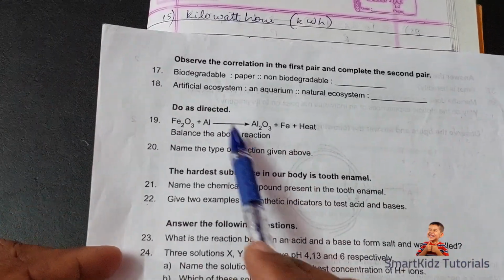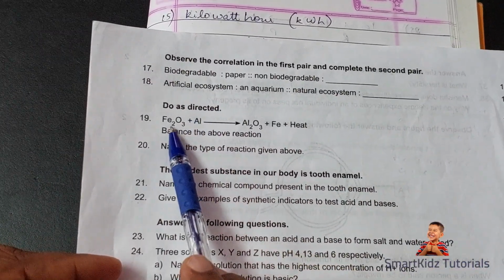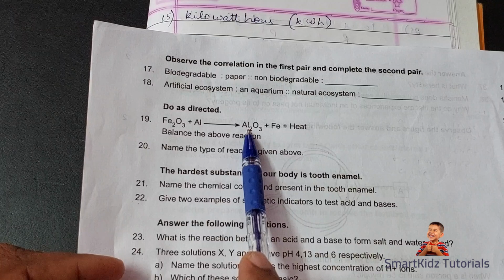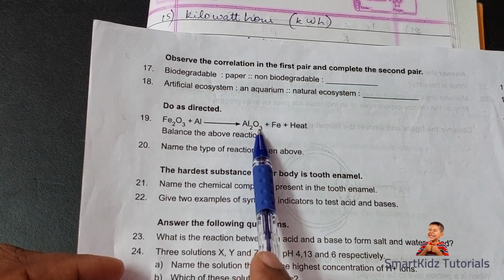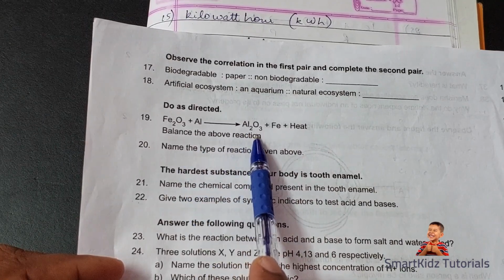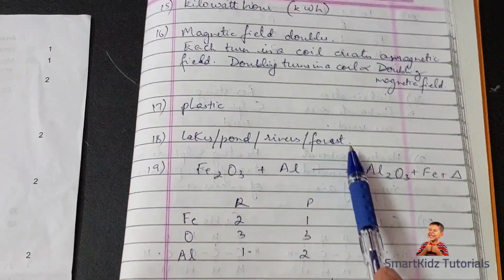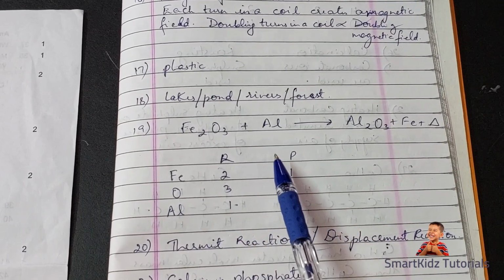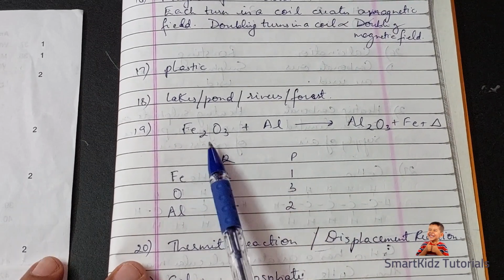One mark each. Do as directed. You have Fe2O3 plus aluminium that reacts to give you Al2O3 plus iron plus heat. We need to balance the above reaction. So the first thing I've done, I have not balanced it. So I thought I'll balance it here itself to show you how it is done.